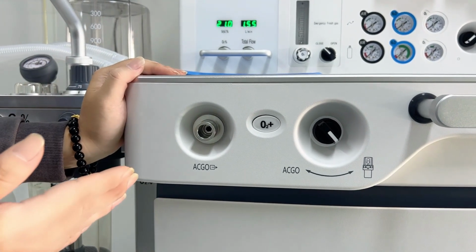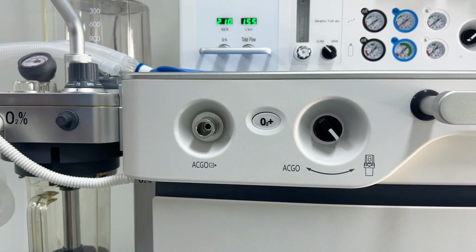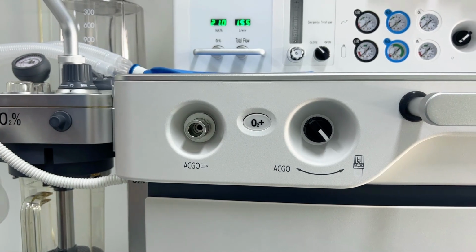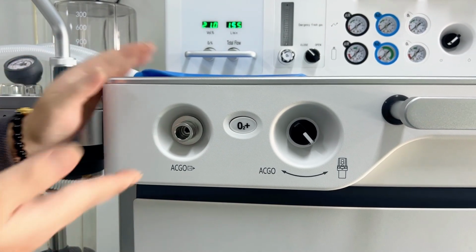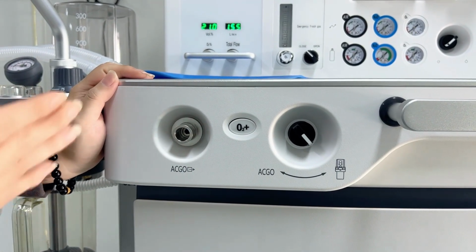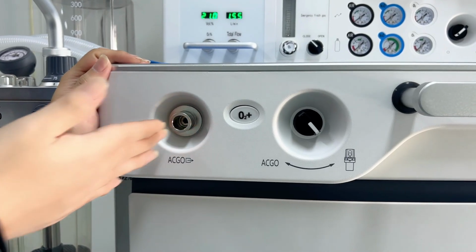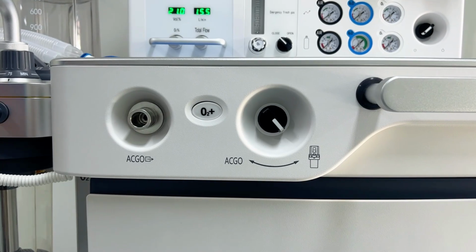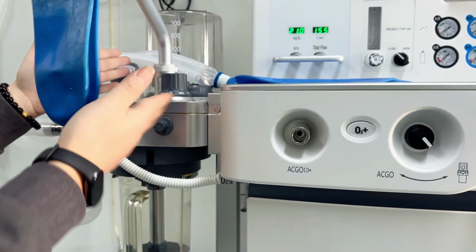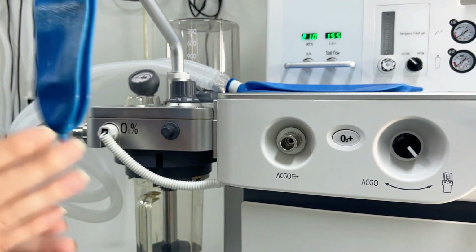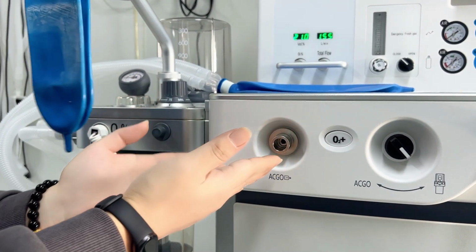Then the second function is that, for example, sometimes if the patient comes to the hospital very urgently, without having the time to check if they have an infectious disease or not, then we can also use the ACGO port for doing the operation for the patient. Then the third function is that we can use this port to do the open circuit operation. Usually when we're using the mechanical breathing circuit, we are using the closed circuit or semi-closed or semi-open. But if we want to use the open circuit, then we're also using the ACGO port.